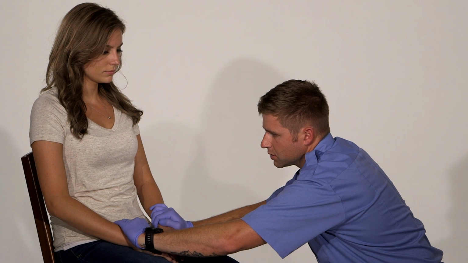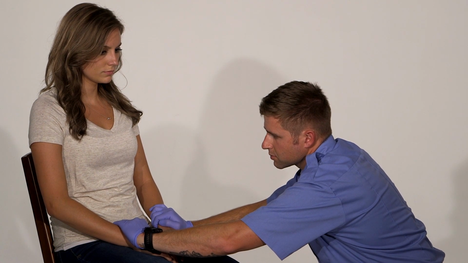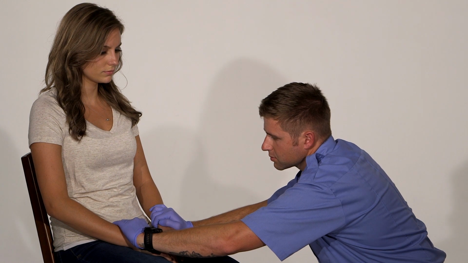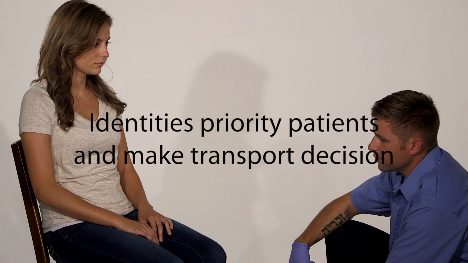Her pulse is 120 beats per minute, and you note pink skin that is warm, but that there is cyanosis around her fingertips. Okay. So her breathing and circulation are concerns to me, and I want to make an immediate transport decision. So I would like to immediately transport. I'm going to go ahead and ask you some more questions.